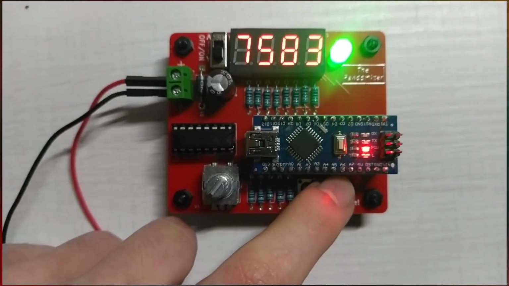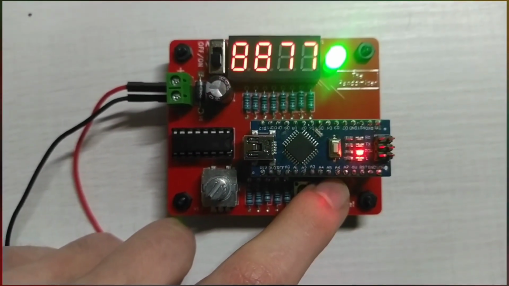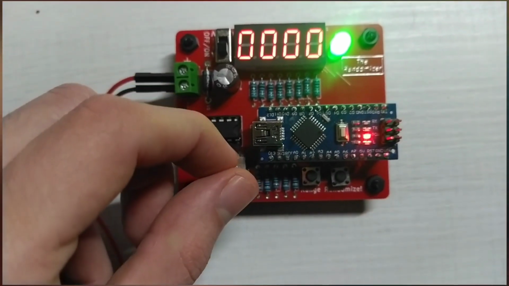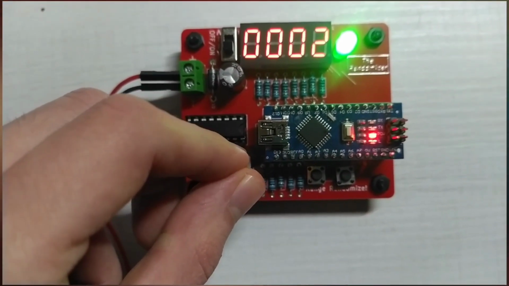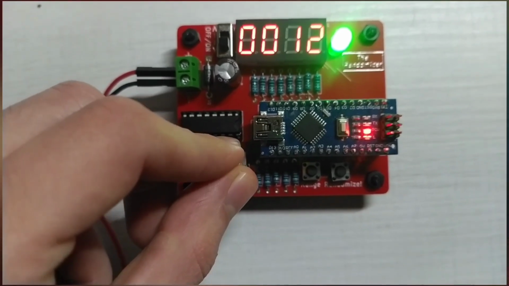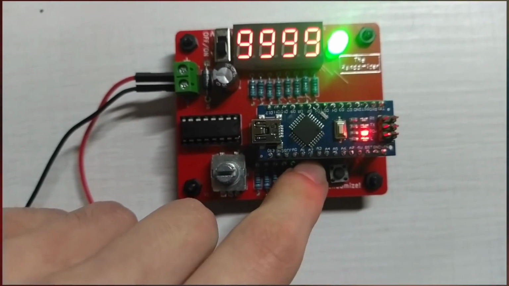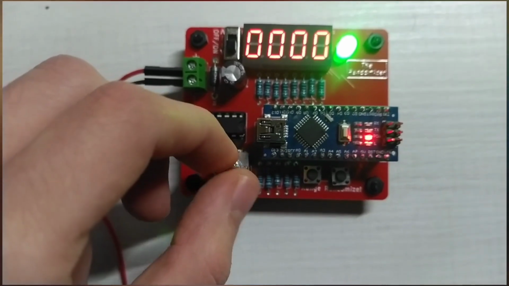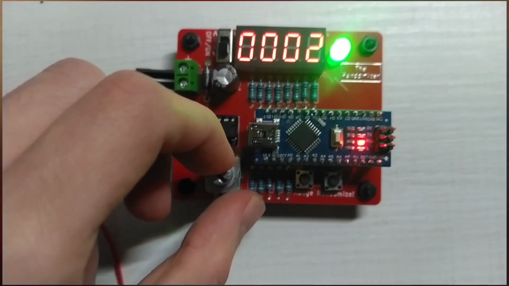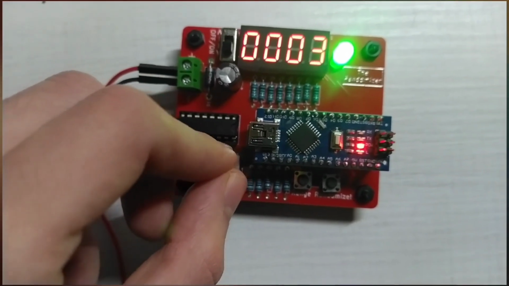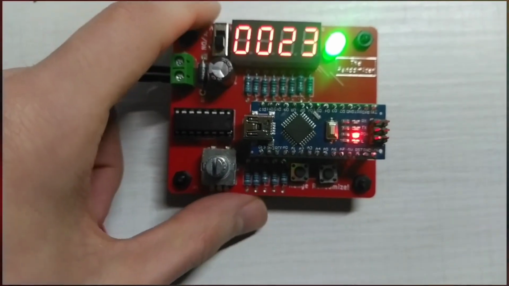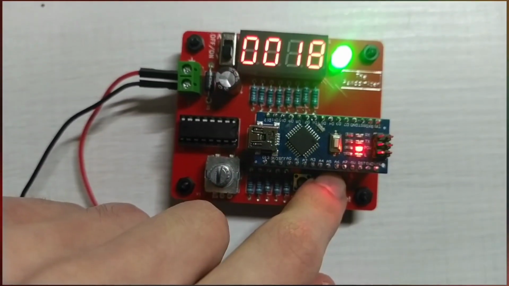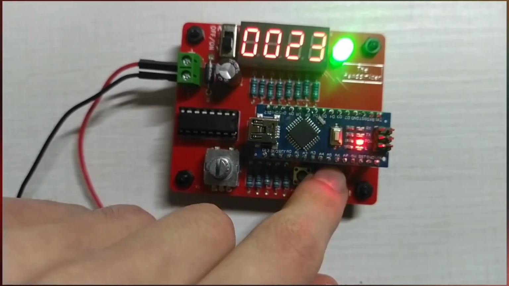Now I want to try to use the range. So let's do from 12 to, let's use a small number, so let's do maybe 23. Okay, and now the numbers are all from 12 to 23.